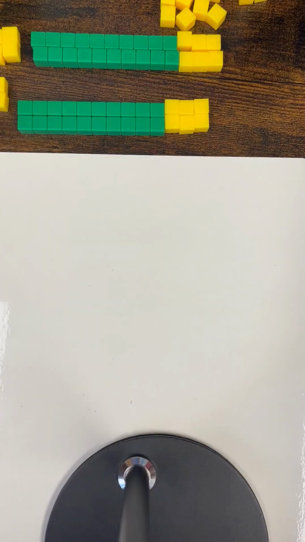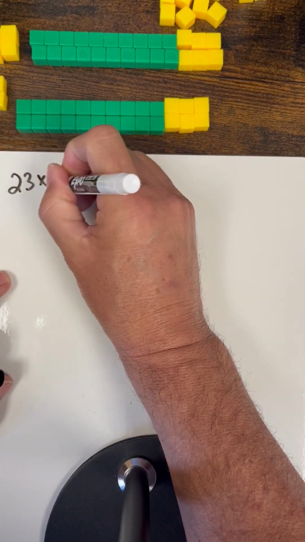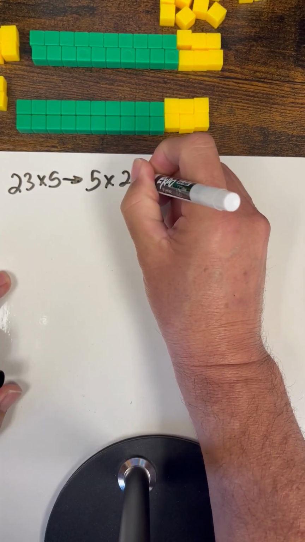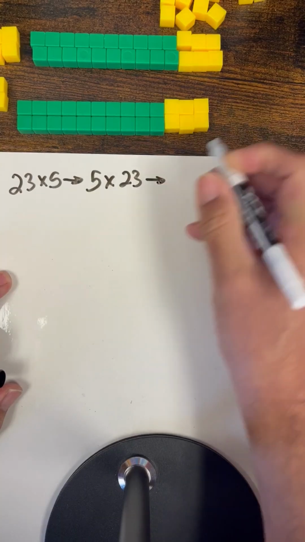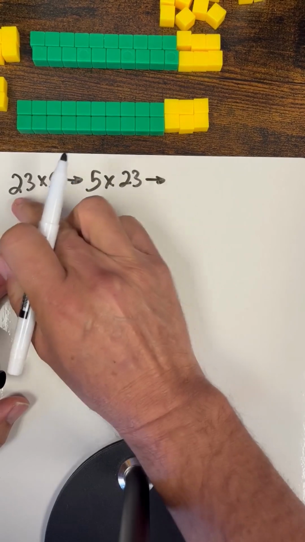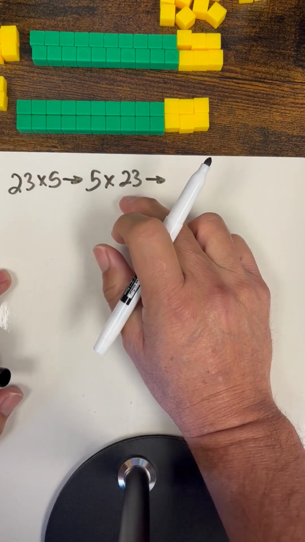So we're going to multiply 23 times 5. We're going to apply already here what's called the commutative property. So 23 times 5, we're going to rethink this one as 5 times 23. And you're going, does it matter? We're going to get the same answer. Yes. You notice that either way, I get the same answer, 23 times 5 or 5 times 23.